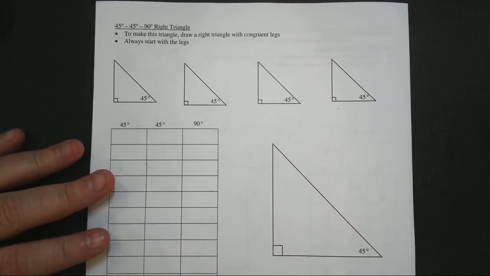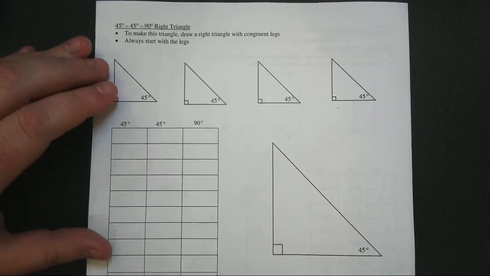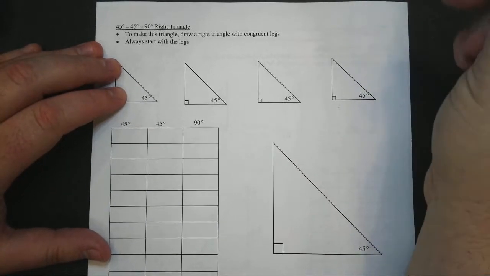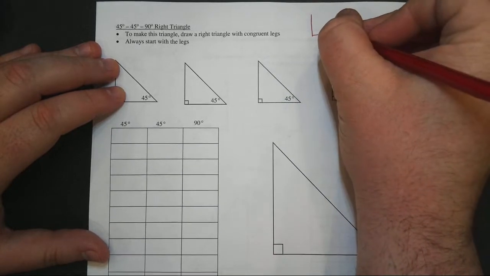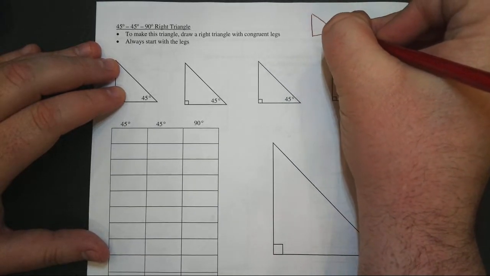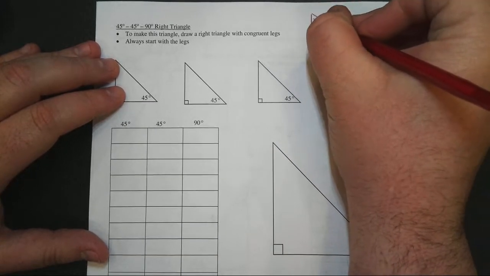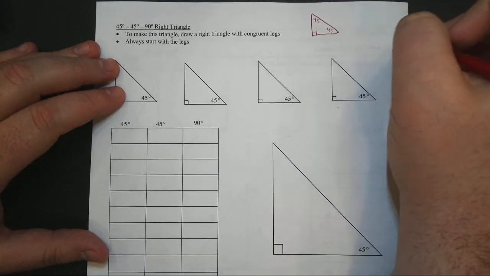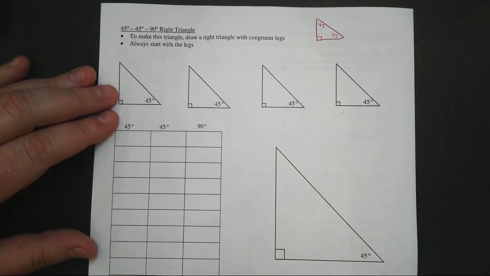All right, so here's the second type of special right triangle, which is a 45, 45, 90. When you're drawing a 45, 45, 90, you're just drawing an isosceles right triangle. So you're drawing the two legs so that they have the same length, and then you're just drawing the hypotenuse to connect them. So that's 45, 45, 90. All right, so 30, 60, 90 was an equilateral triangle cut in half. Now we're just doing isosceles and right.